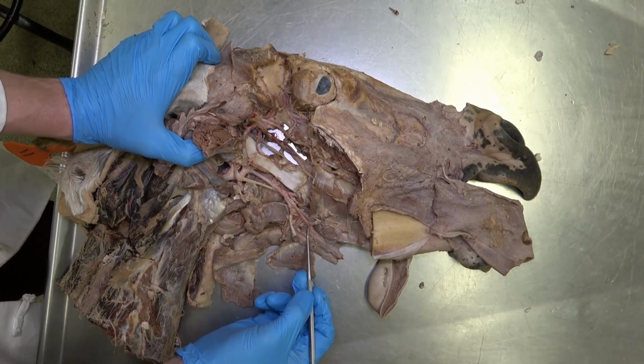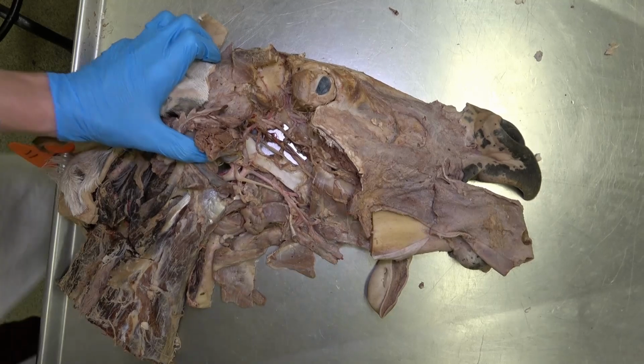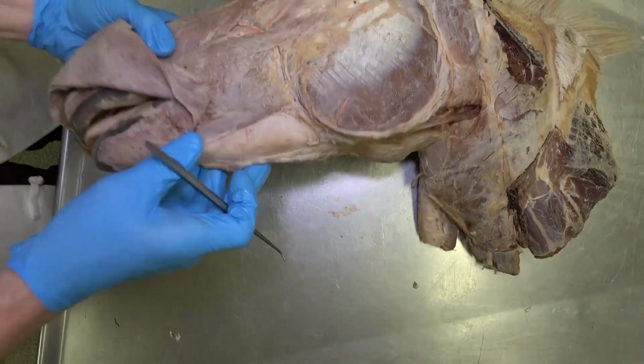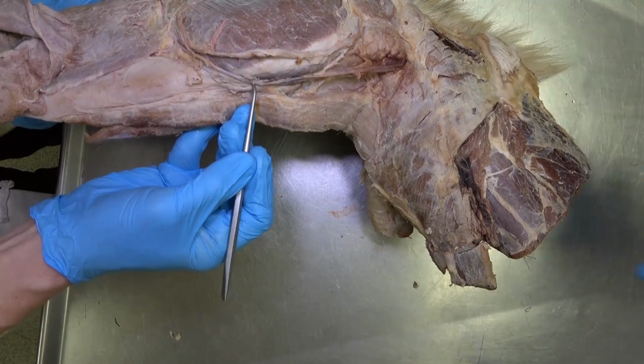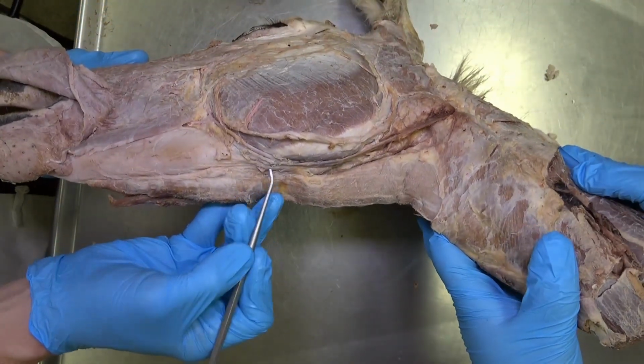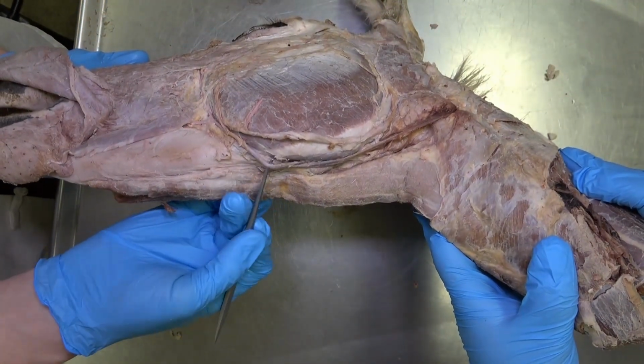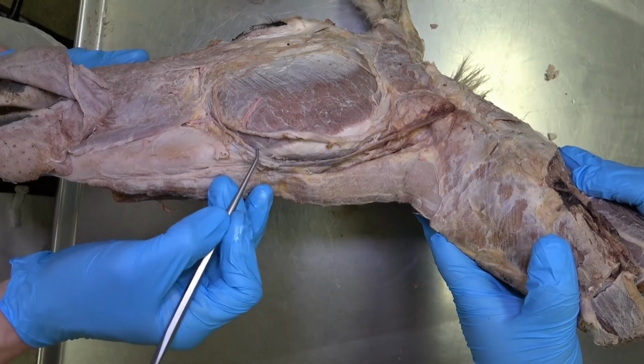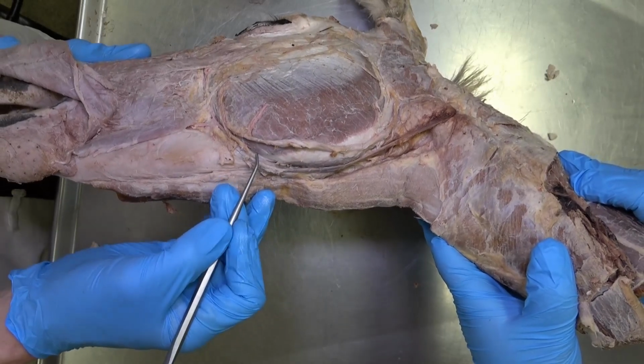The facial artery will then wrap around that angular incisure for facial vessels and continue right here. So here we see that facial artery coming around that incisure for the facial vessels.